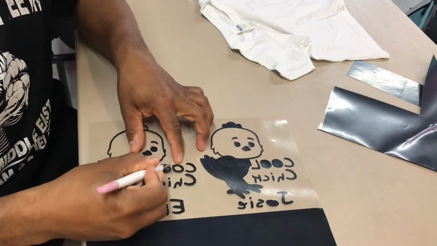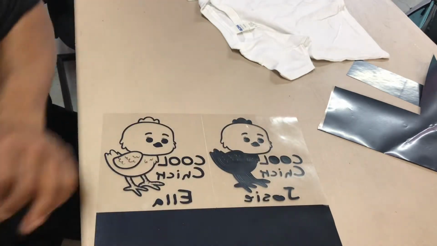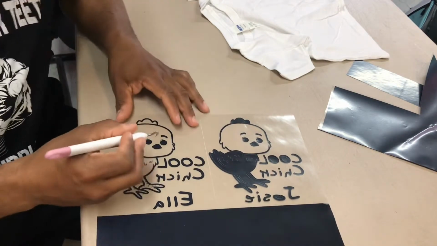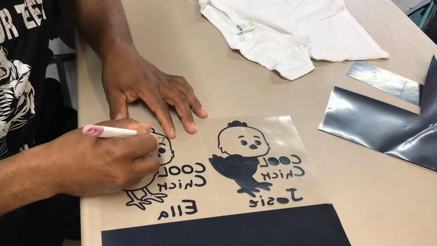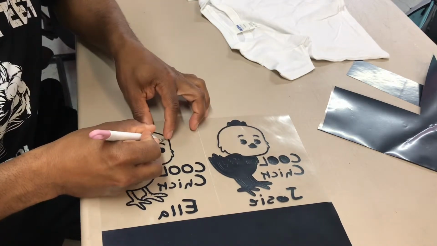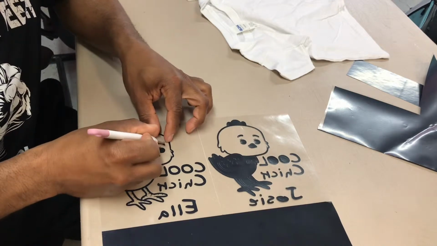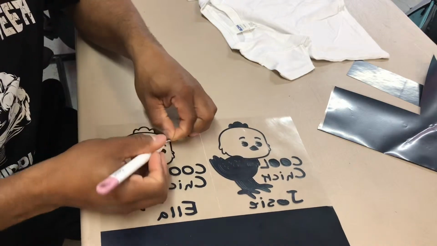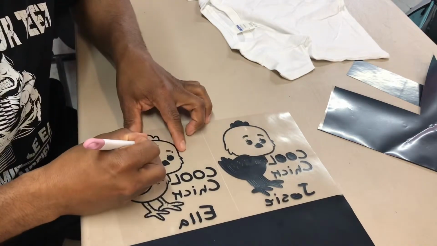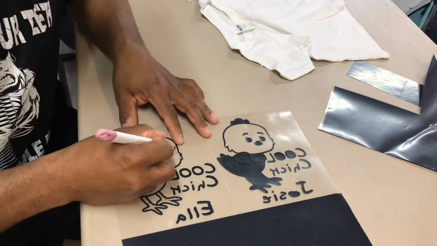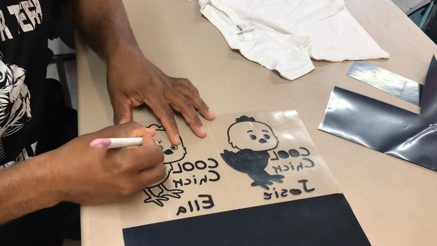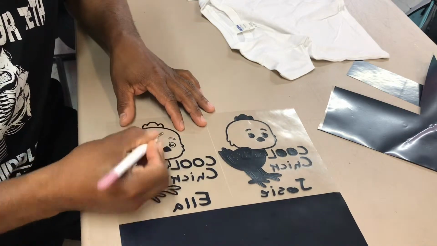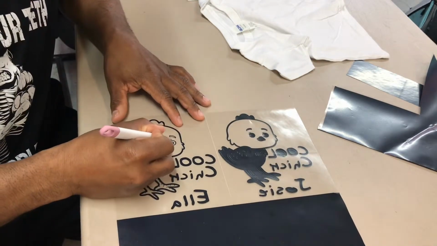So pick that out. Pick out all the insides of the letters and smaller parts. Take that out.